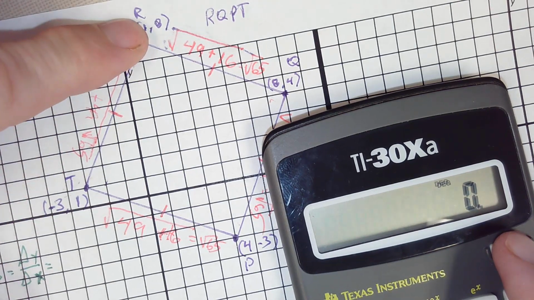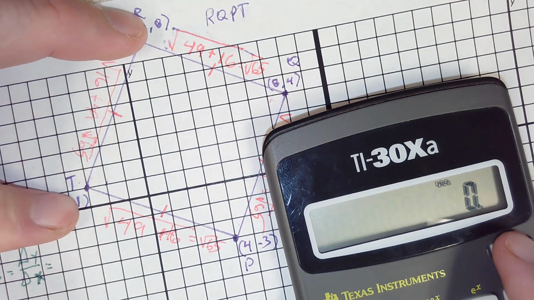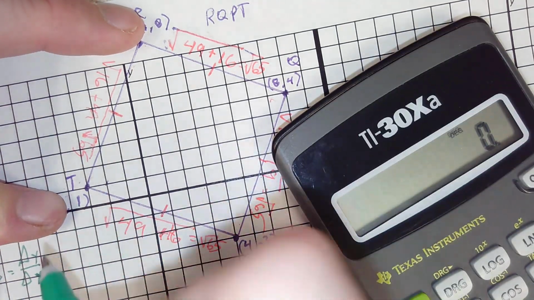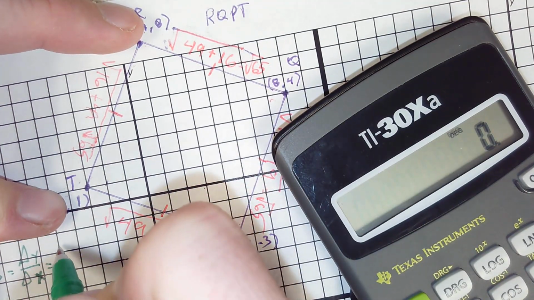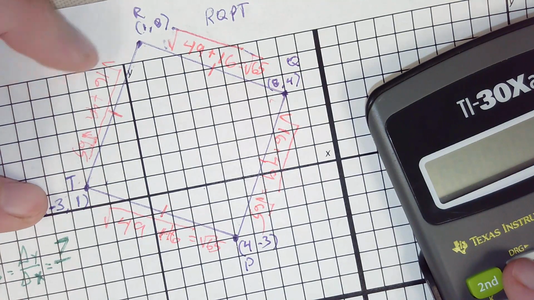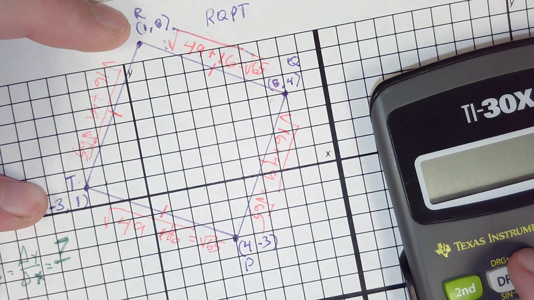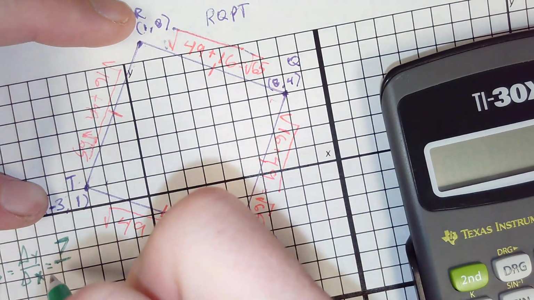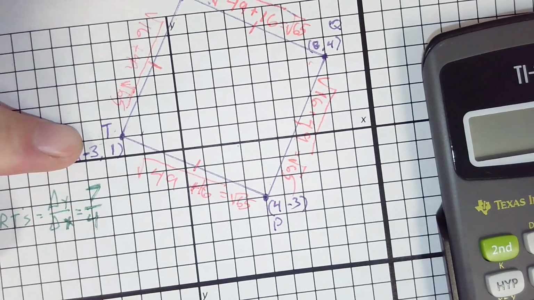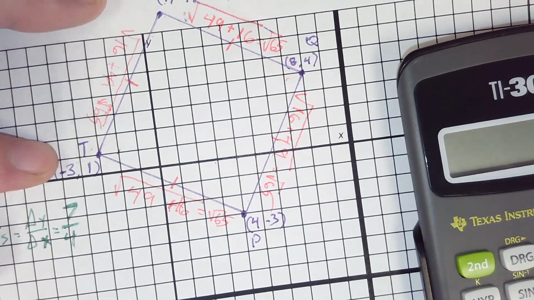The change in y is positive, it's going up. It went from 1 to 8, so it's 7. And our x goes from -3 to 1, so that's 4. So it's 7/4.